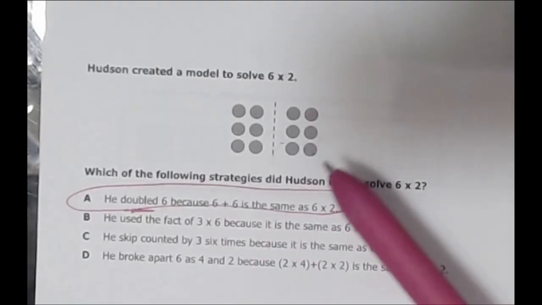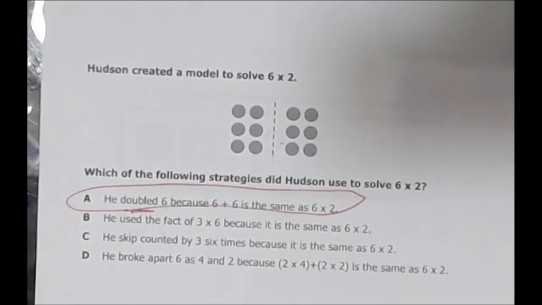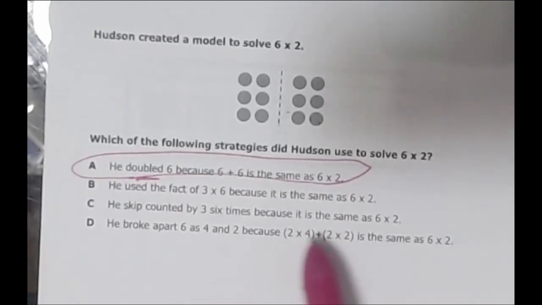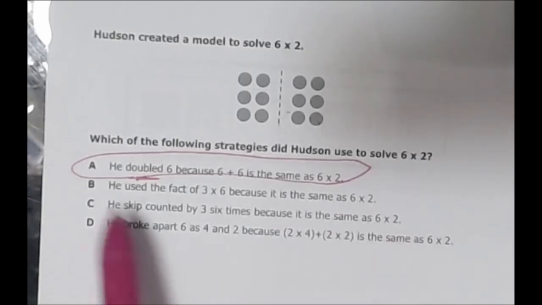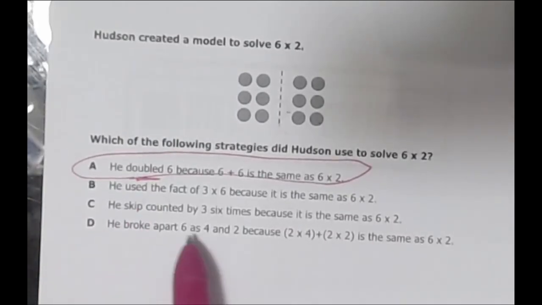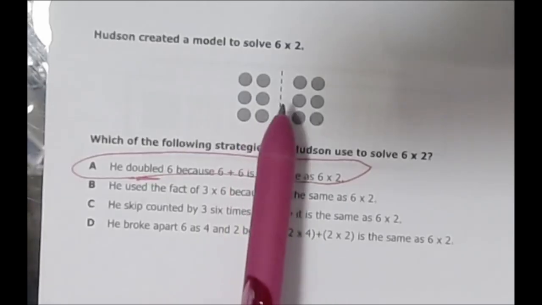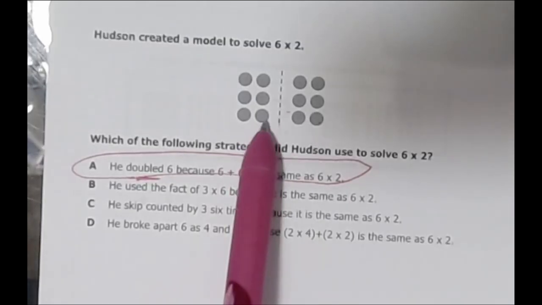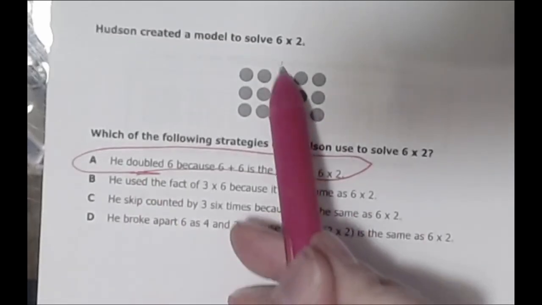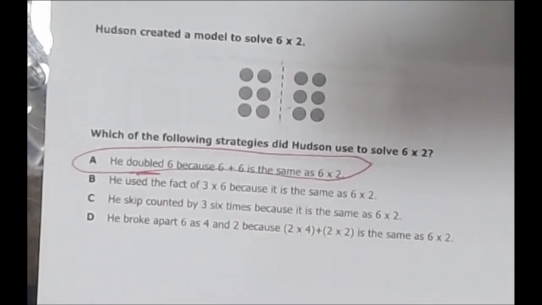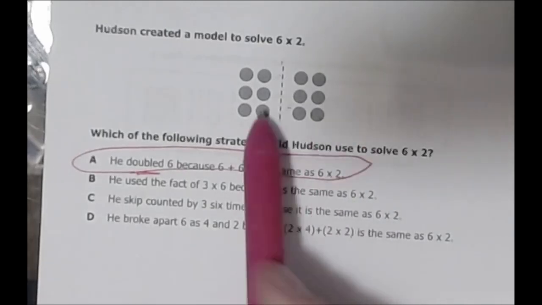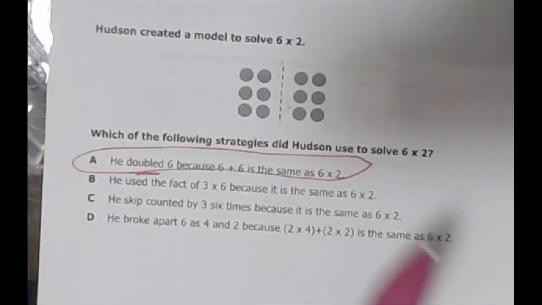As far as the other one that could possibly be an option, it would be broke apart. So that is your only other option. Most of these are true statements, like C is a true statement, D is a true statement, but we're talking about what is being shown in the model. So this one is doubled, and it's because this dotted line is showing the distributive property of multiplication, and since both sides are the exact same, he doubled.